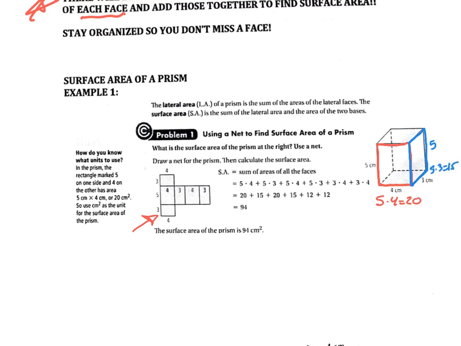Then we could do the back face, and that has the same base and height as that front one. So base of 4, height of 5. So again, that's 20. Then we can do the left face, which has the same base and height as the right one. So 3 times 5 is 15. And then we did all the sides.